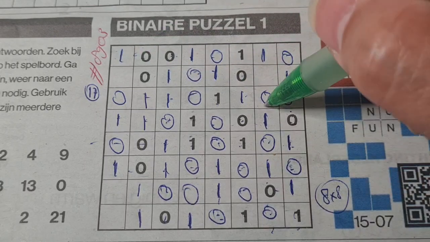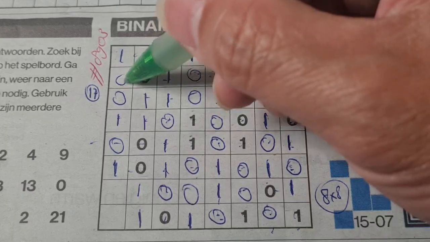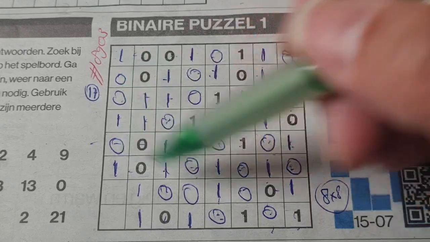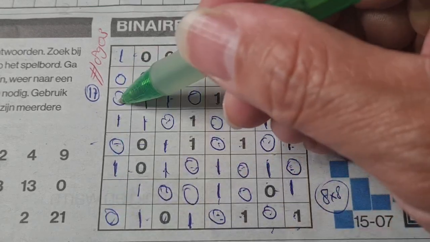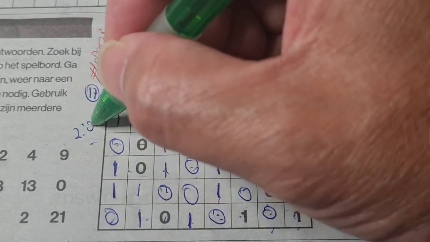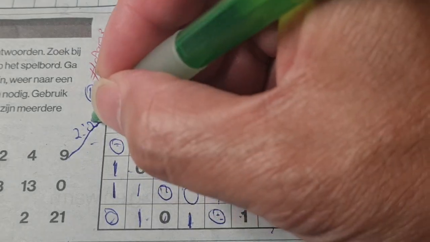And 1 2 3 4 O's, so the rest are ones. 1 2 3 4 ones, so the rest are O's. 1 2 3 4 ones, so the rest are O's, and 4 O's we have here, so the rest are ones. Finished in 2 minutes. Well, we solved it again, and I like this one, yes.